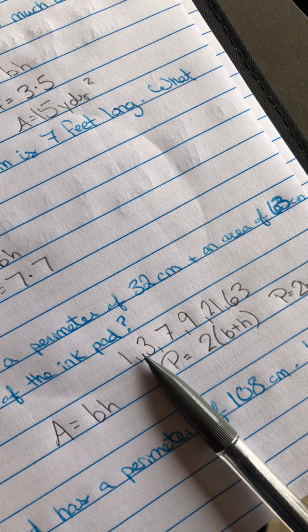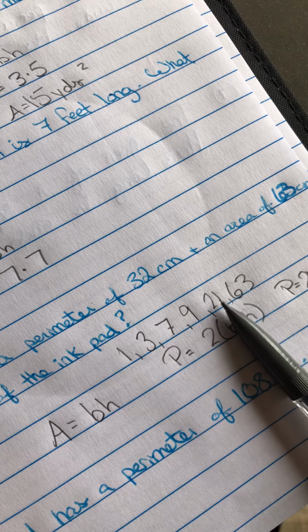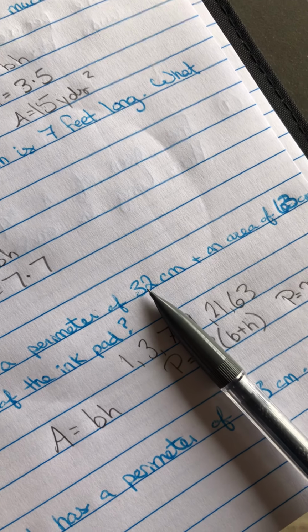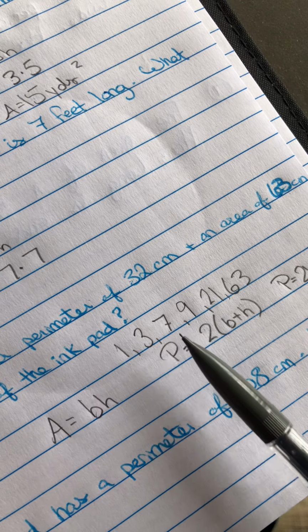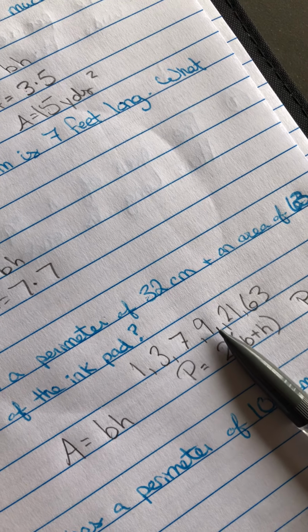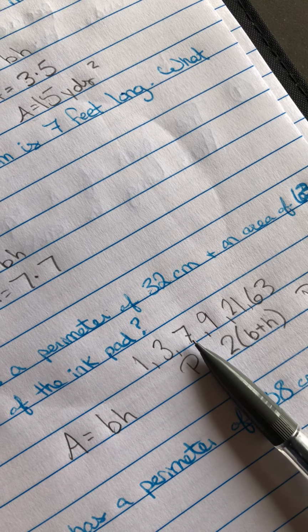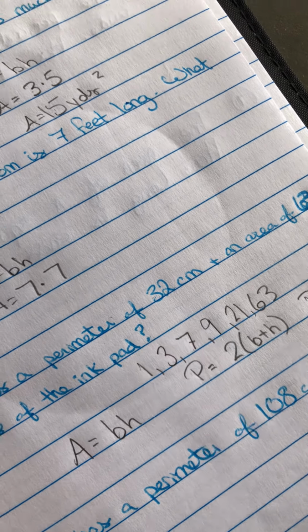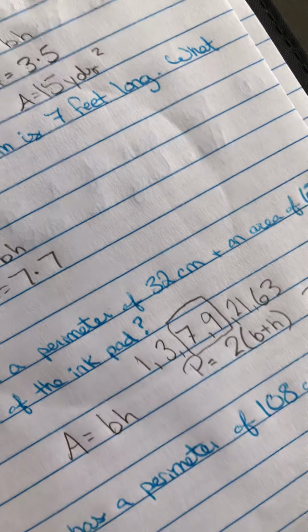Now I'm going to try 3 and 21. So if I did 21 times 2 and 3 times 2, 21 times 2 is 42. So it's obviously not going to work because it's already bigger than that one. So the last two options we have are 7 and 9. 7 times 2 is 14. 9 times 2 is 18. 18 plus 14, that does equal 32. So 7 and 9 are going to be the two numbers we work with.